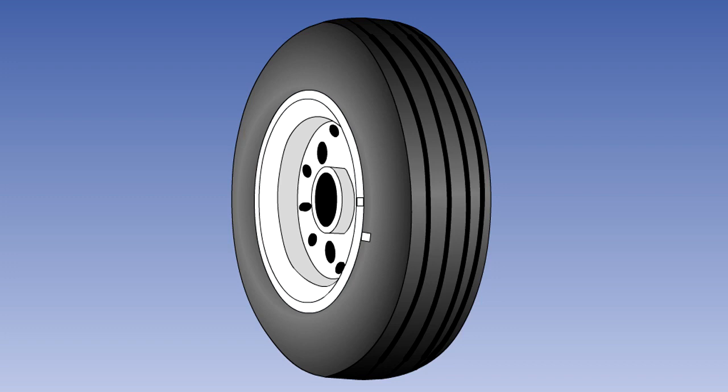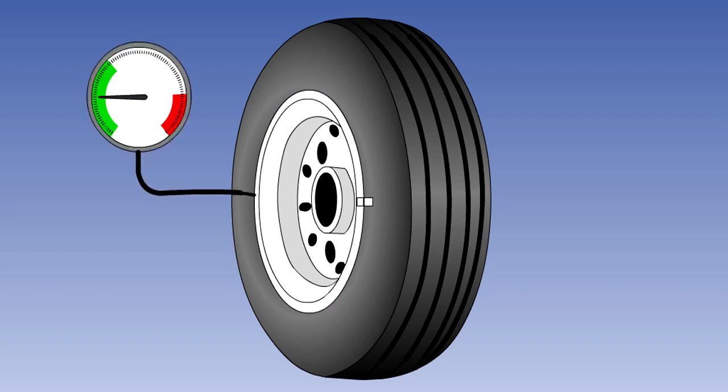Creep is less of a problem with tubeless tyres, as long as the tyre bead is undamaged and any pressure drop is within limits. Creep is less likely to occur if the tyre gas pressure is correctly maintained.